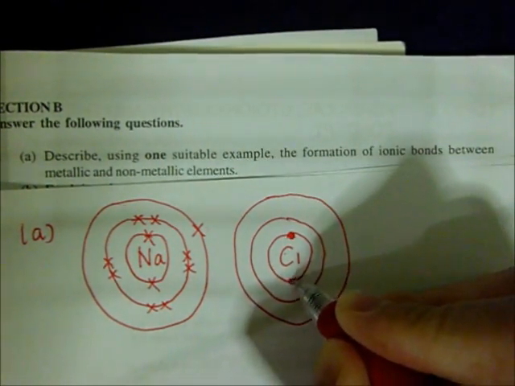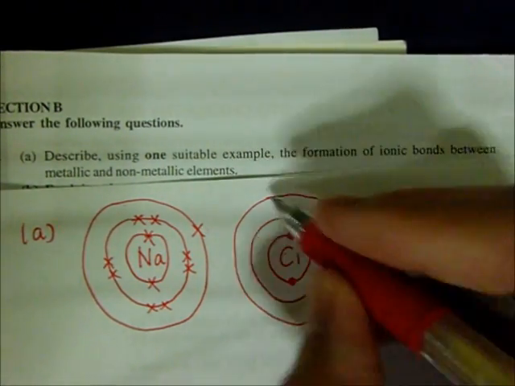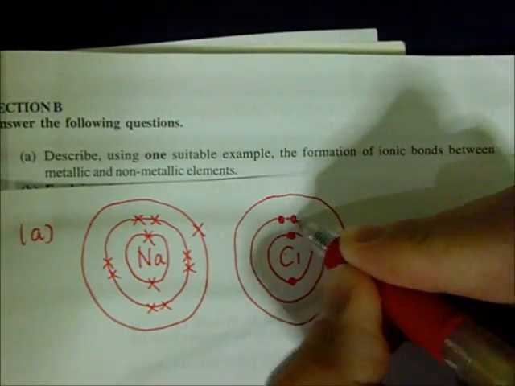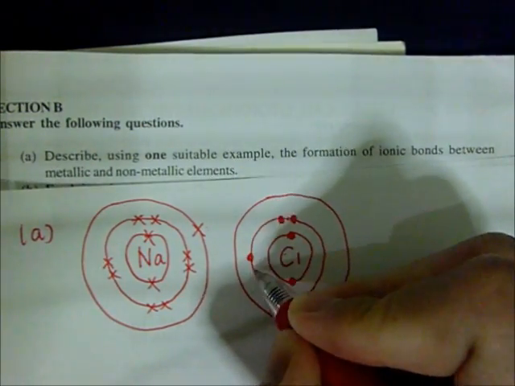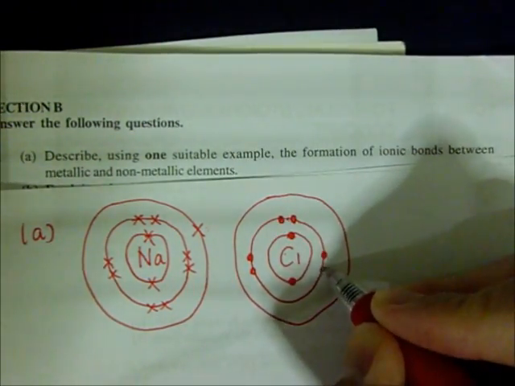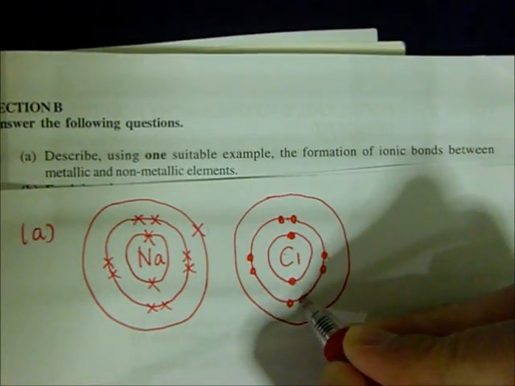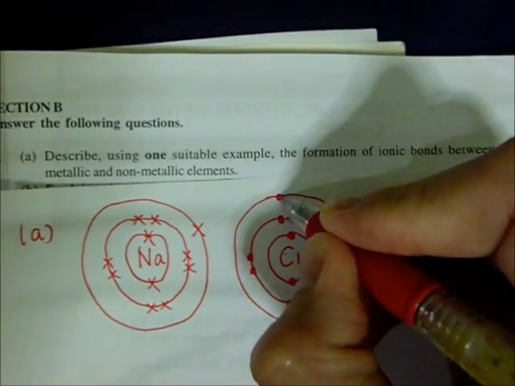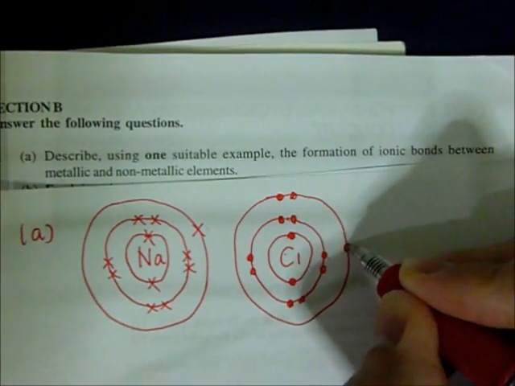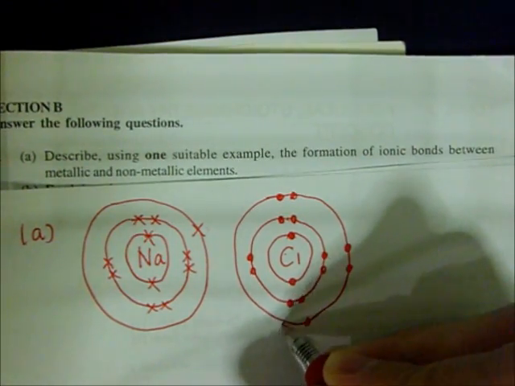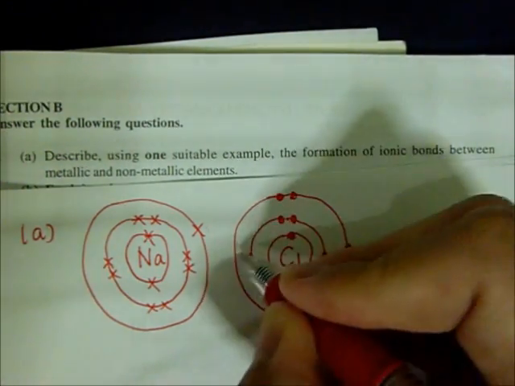First electron shell 2 electrons, second electron shell would have 8 electrons, and the third electron shell would have 7 electrons.